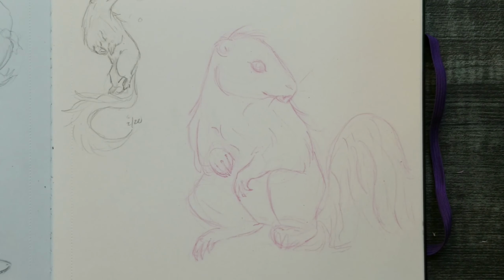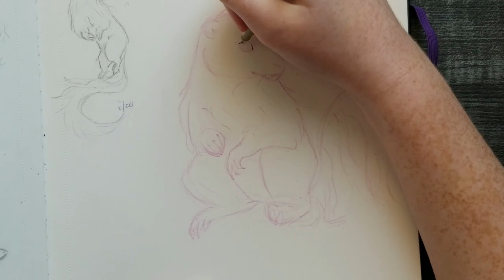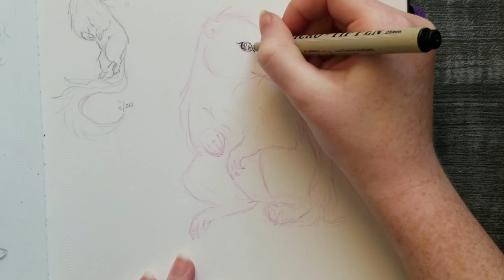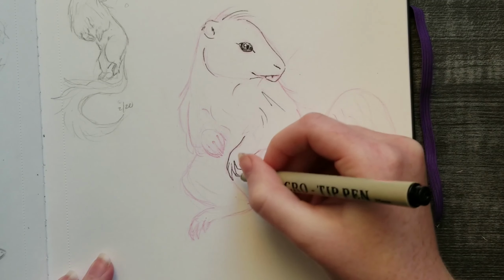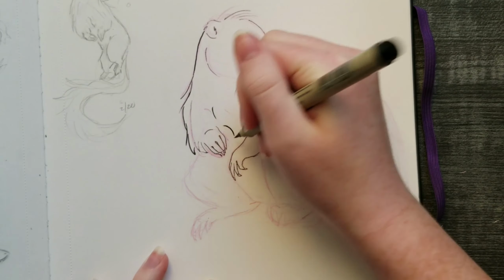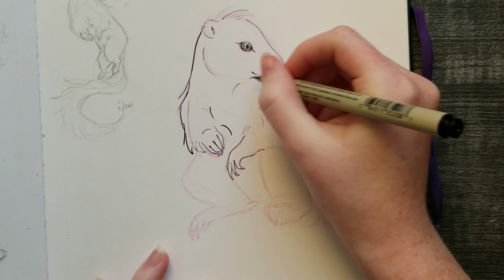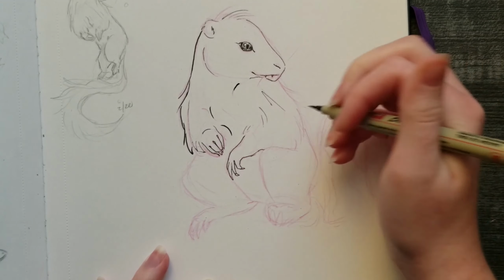Alright, I think I'm gonna do the line art. Sharp little claws. Alright, I think my brush pen will do some nice little touch-ups.